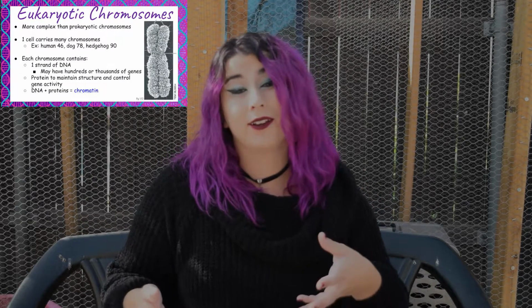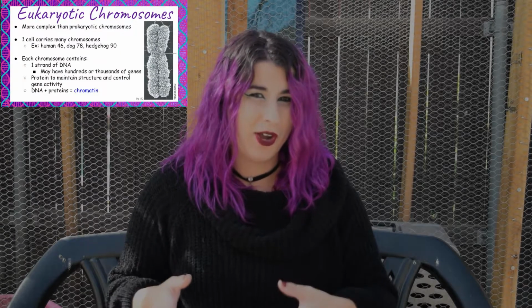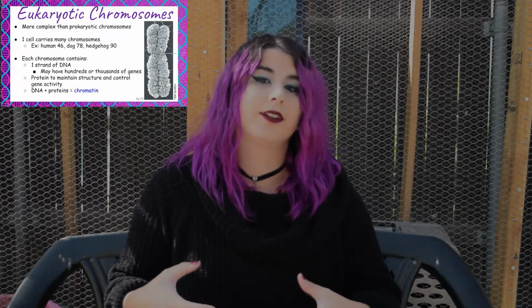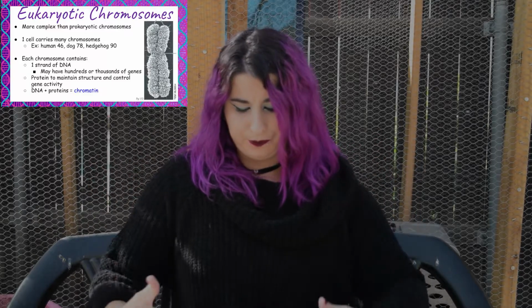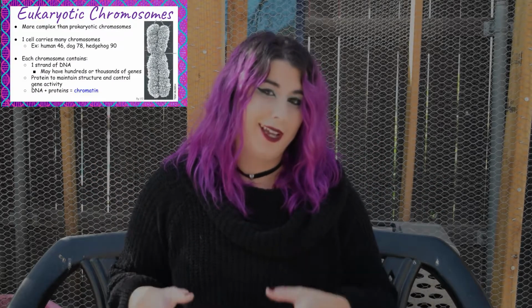The eukaryotic cell also has chromosomes that carry the DNA with all the genetic information for those organisms. However, their chromosomes are not a loop, and there's also many, many more chromosomes in each cell to carry all the necessary genetic components for that complex life.